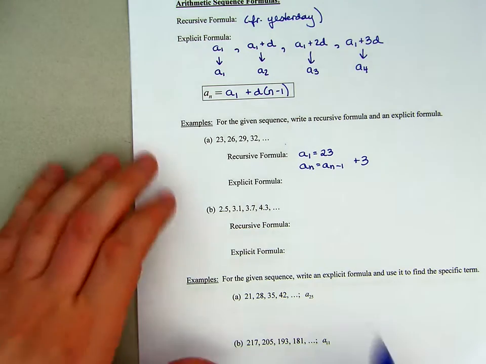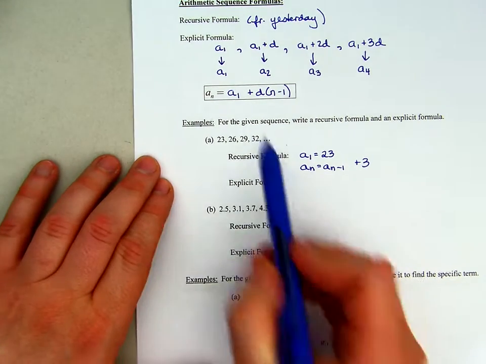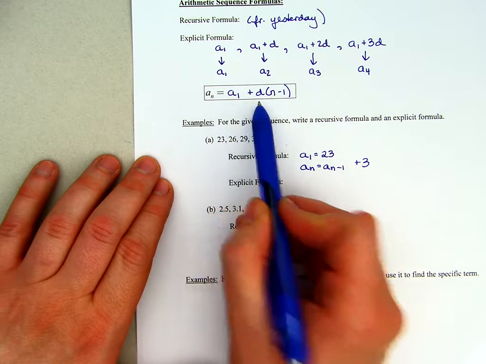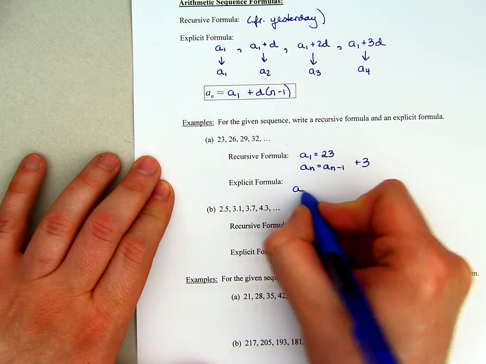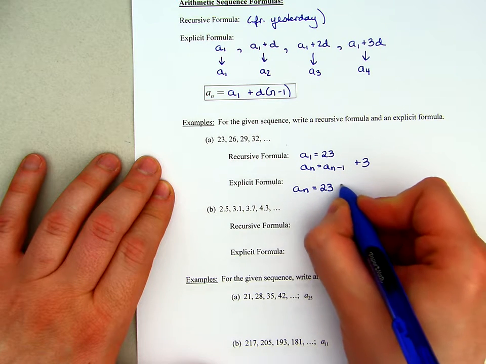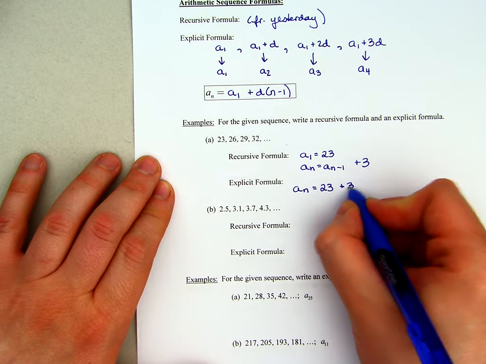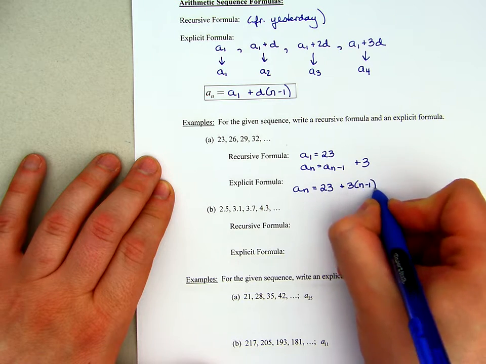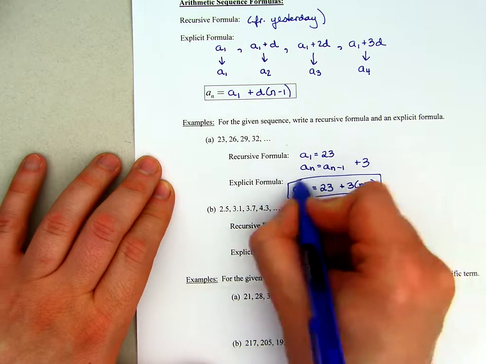The explicit formula will just involve taking that formula that we just created and filling in the a1 and the d. Our explicit formula is an equals a1, that's 23, plus my common difference is 3, and I'm going to multiply that by n minus 1. This is my explicit formula.